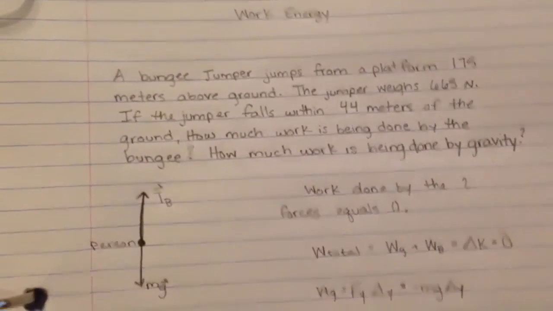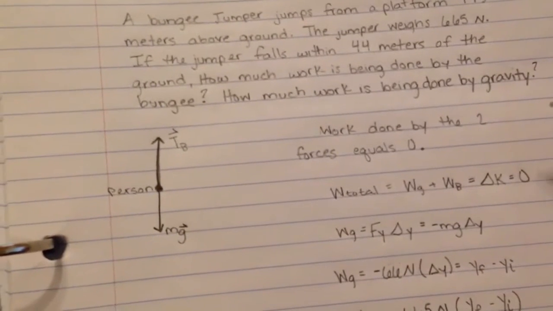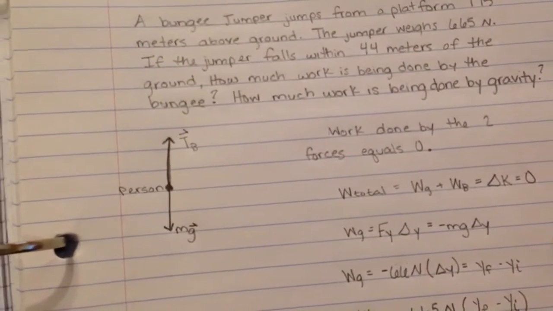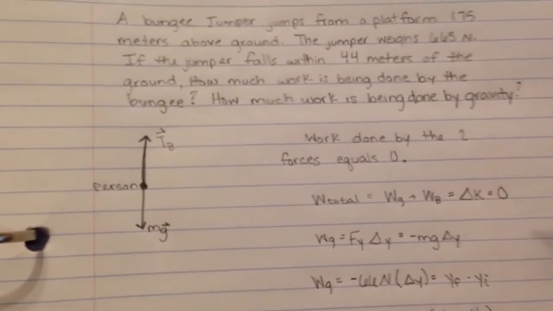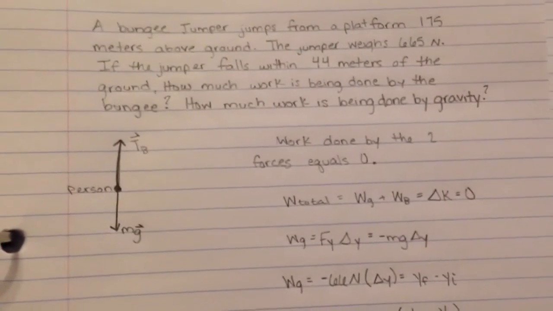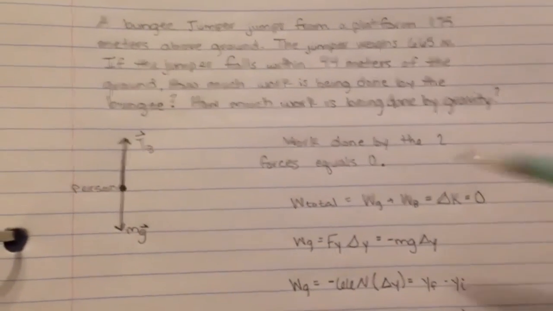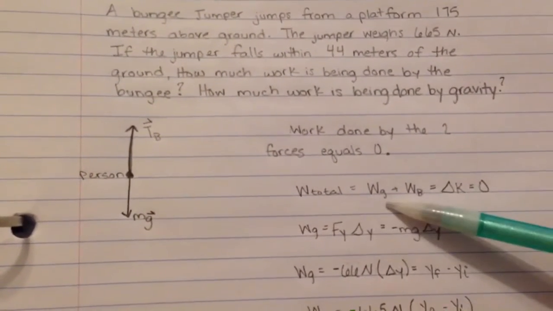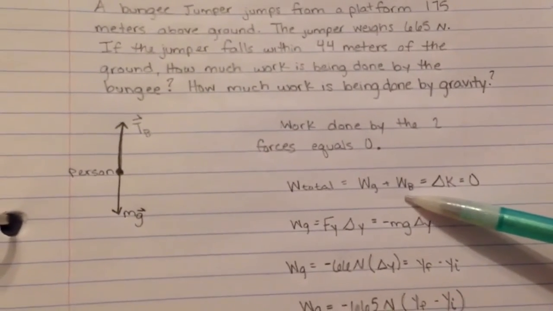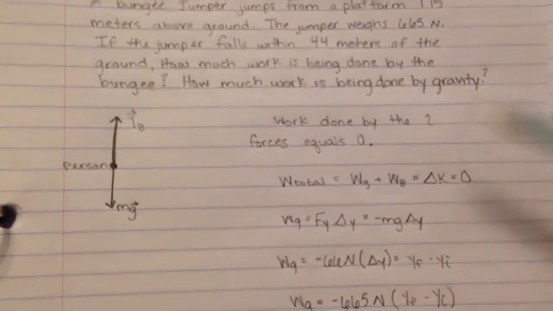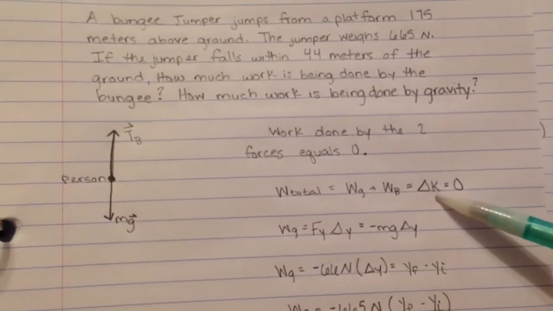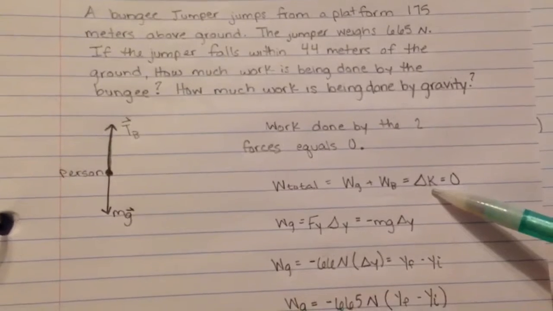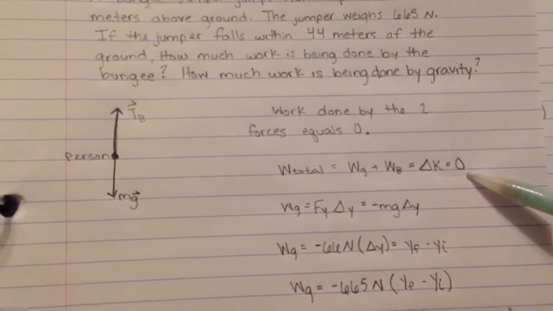And with that, since the forces are equal, the total work is 0. So what we have is the equation: the total work equals the work of gravity plus the work of the bungee cord, which is equal to the change in kinetic energy, which we know is 0.